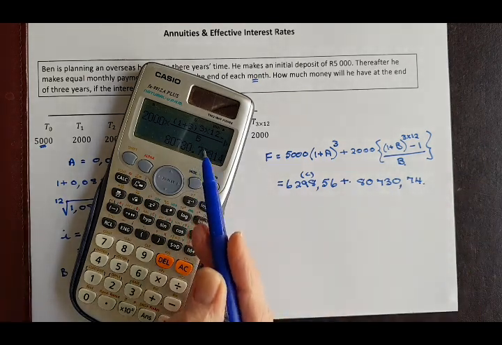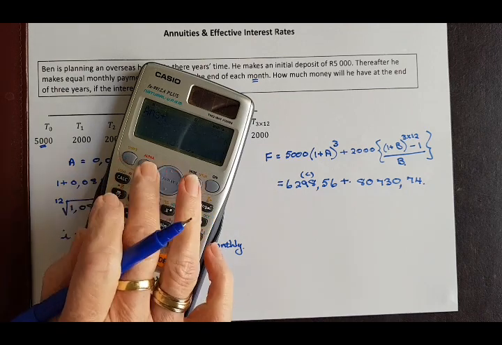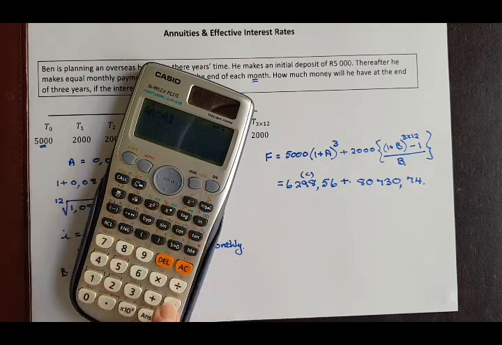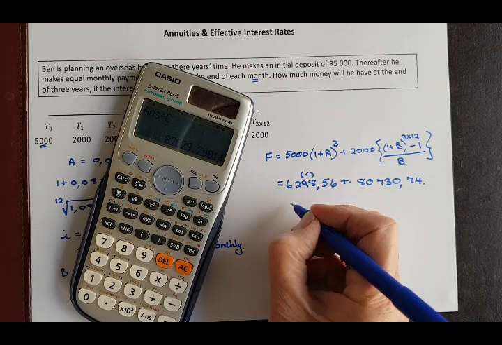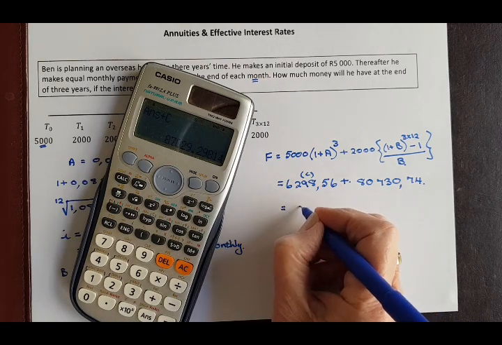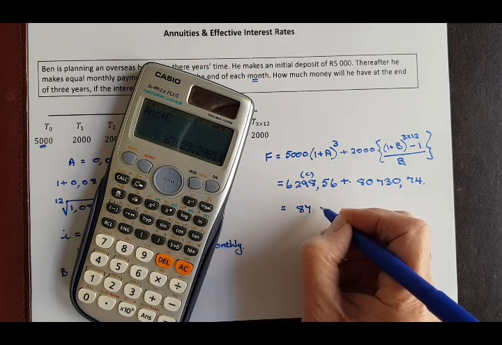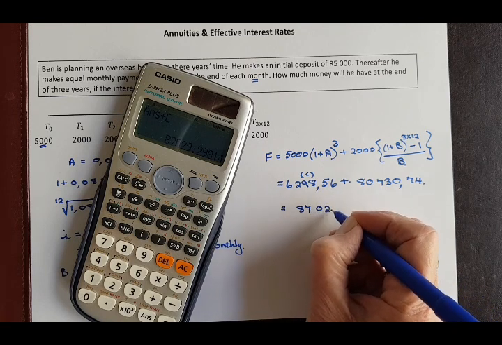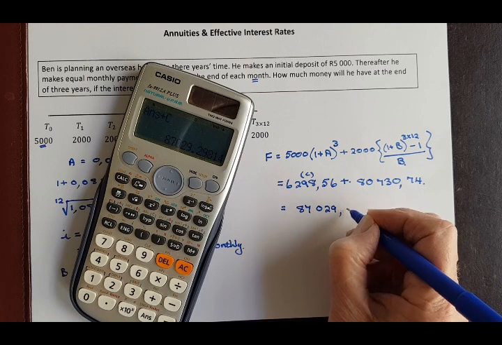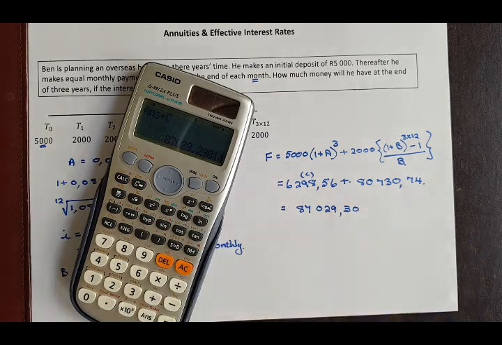So I'm now going to add that and the value I stored in memory C, and so the total amount of money that he would have after a period of 3 years is 87,029 rand and 30 cents.